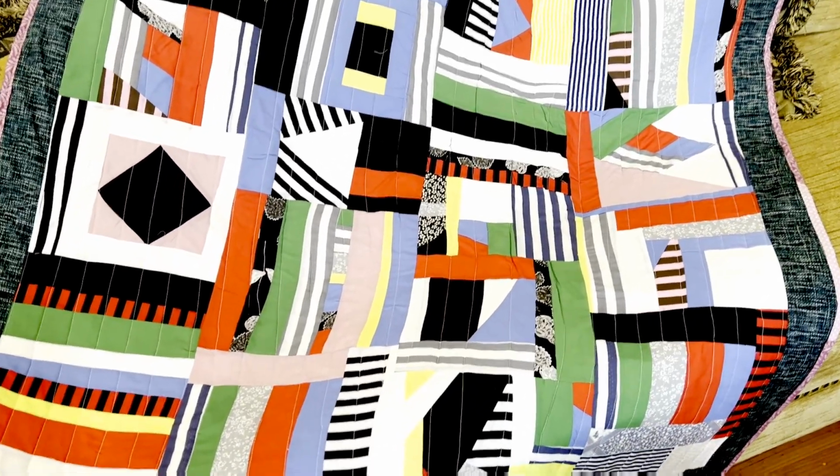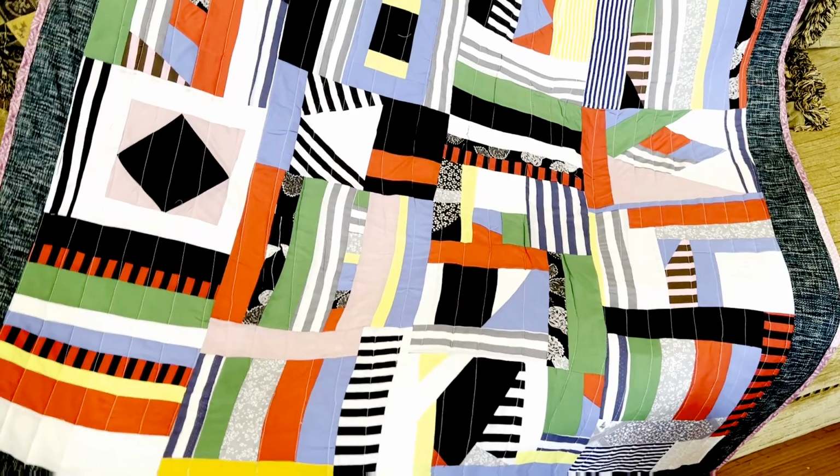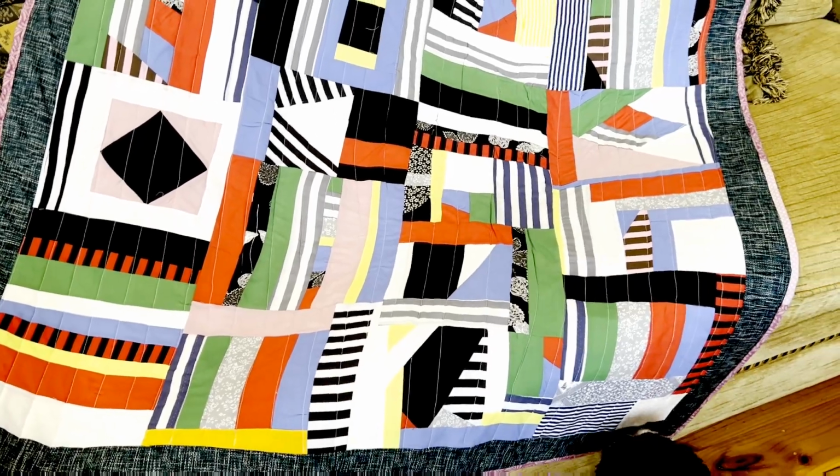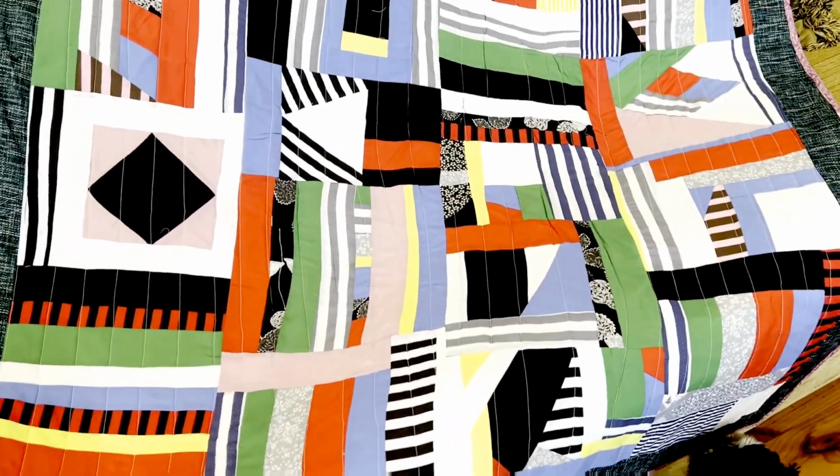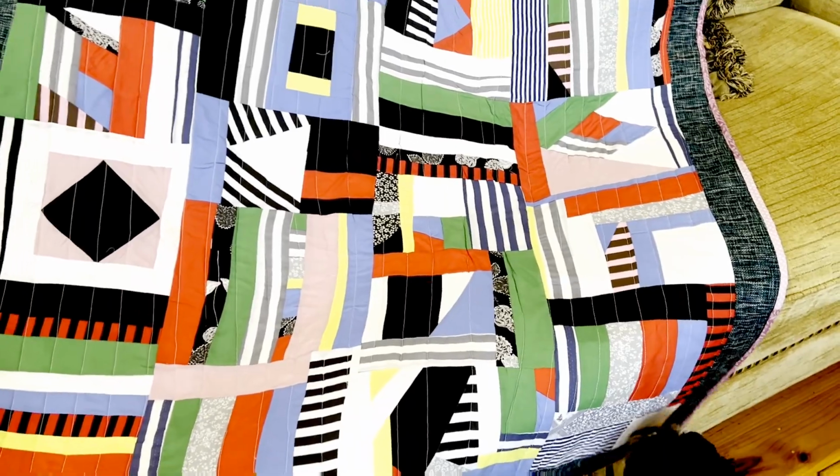I don't know the size, I didn't measure it. I'll put the size in the description box, or I'll pin it in the comment below. But it's beautiful. I will frame this and make it into a wall hanging, definitely, and I will share that with you.